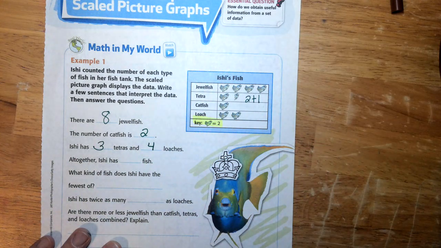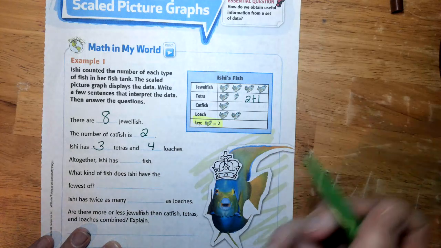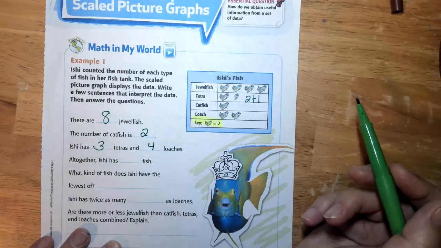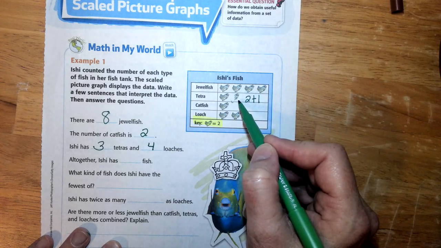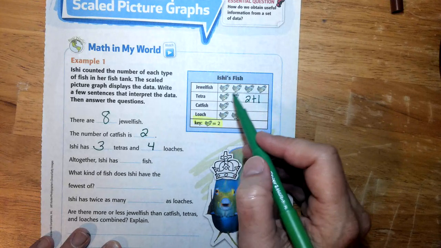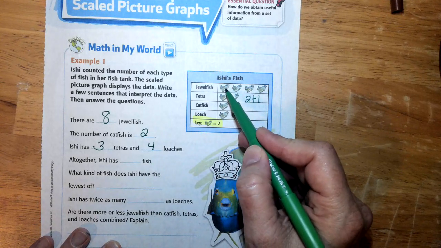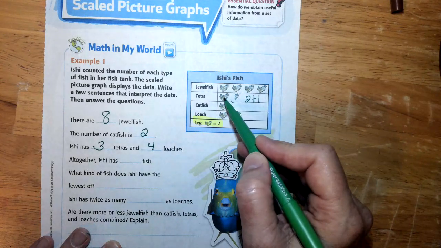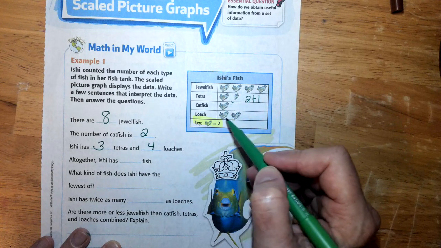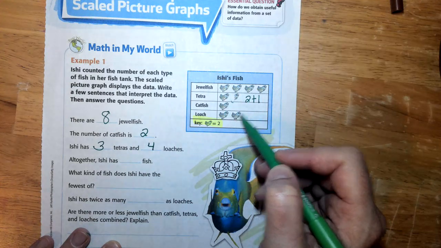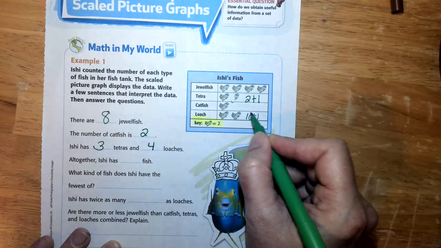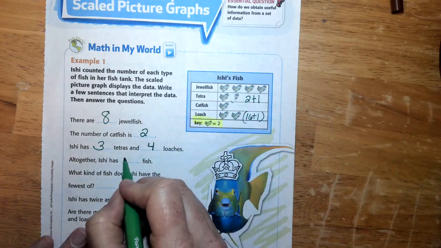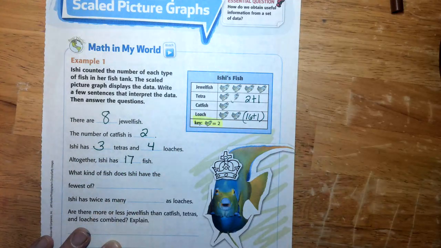Altogether, Ishi has blank fish. So now we need to add up everything. What I like to do is go through and count by 2s, and then if there's anything different, I add those at the end. So 2, 4, 6, 8, 10, 12, 14, 16, 16 plus 1 equals 17 fish total.